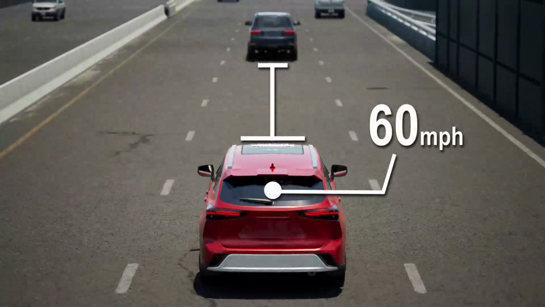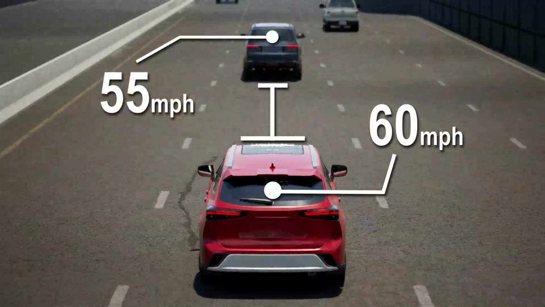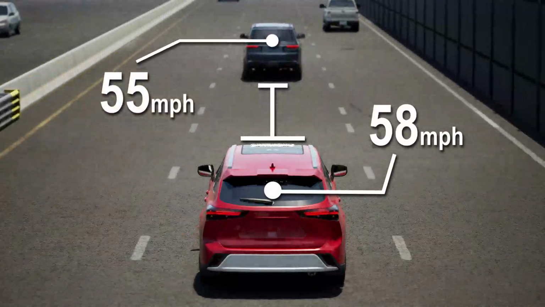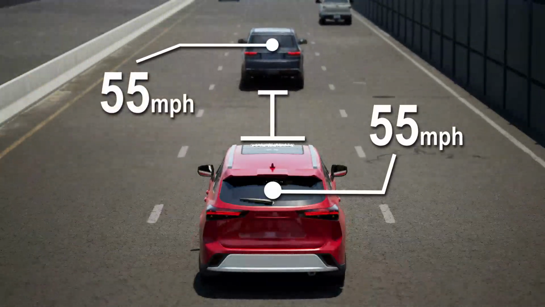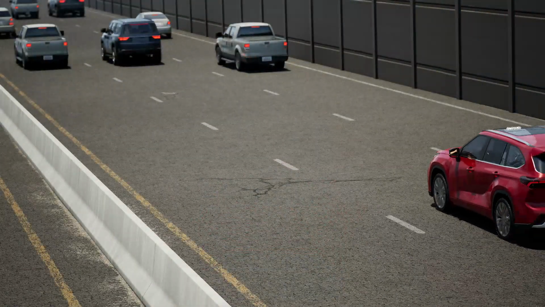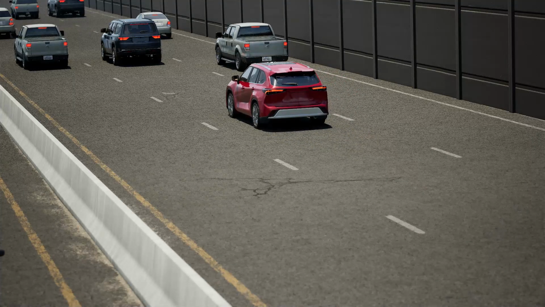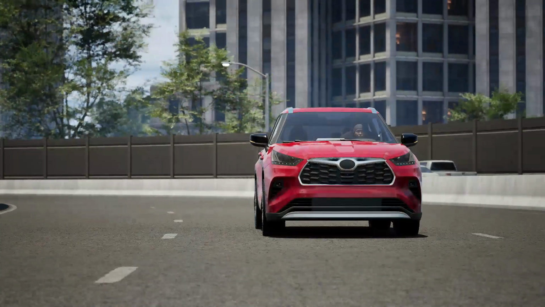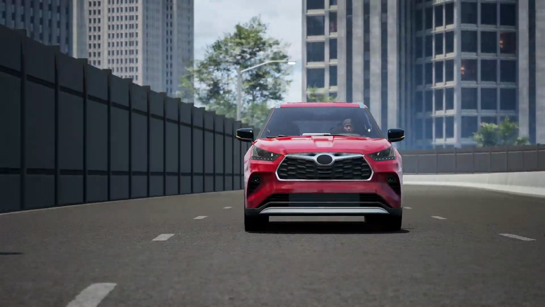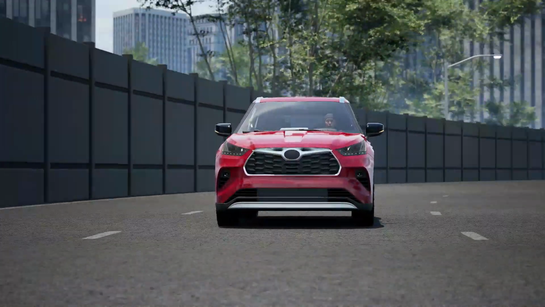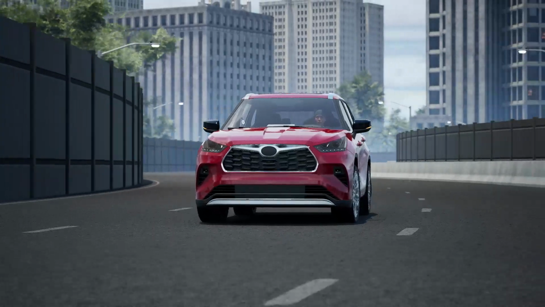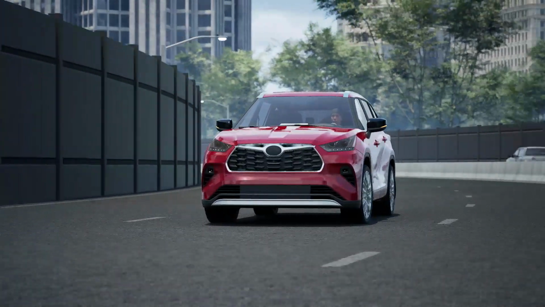The feature will respond to changes to the speed of the vehicle ahead and automatically adjust your vehicle's speed to maintain a preset distance. It can also bring your vehicle to a complete stop if necessary. This is all done while keeping your vehicle in the center of its lane. Keep in mind that this technology is meant to assist, not control your drive. As the driver, you have full responsibility for your vehicle at all times.